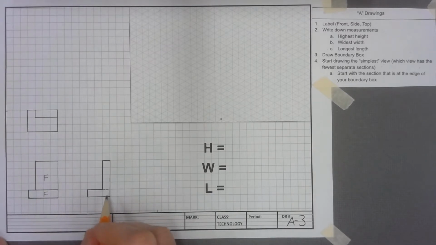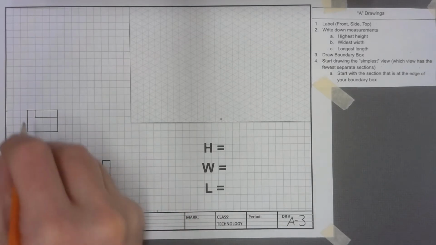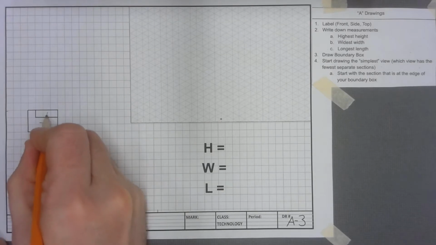In my side view, I actually only have one. So this dotted line, okay, that actually won't come into play. And I'll show you why when we get to it. So that's just all one face in my side view. And in my top view, I have two separate sections. I have 1, 2.